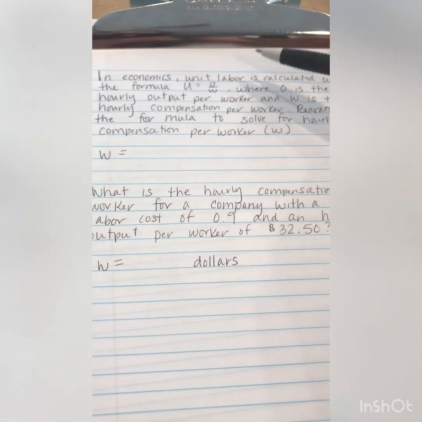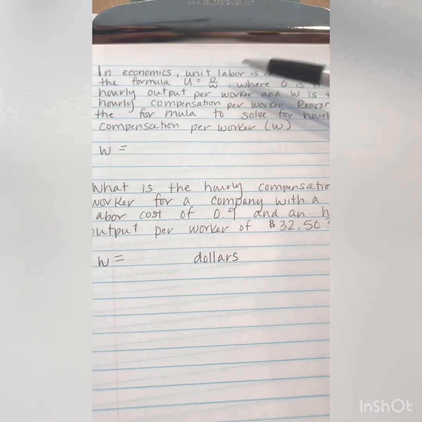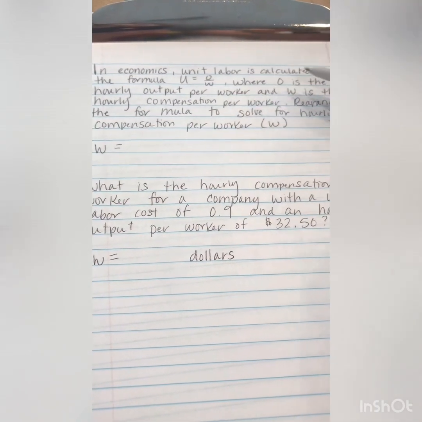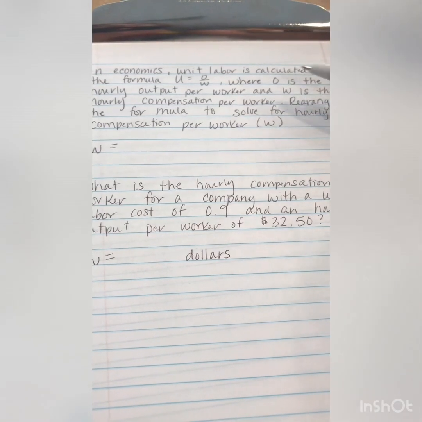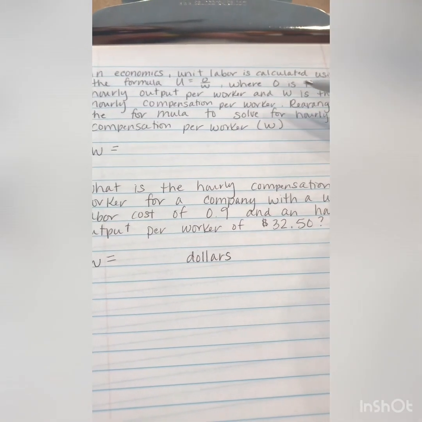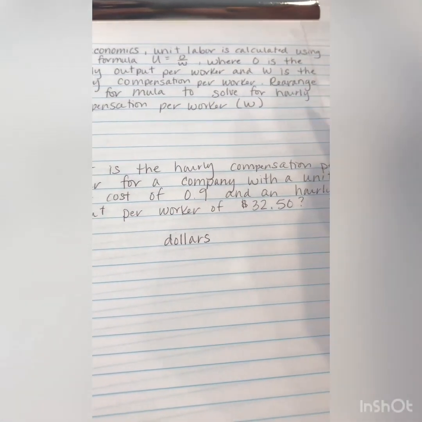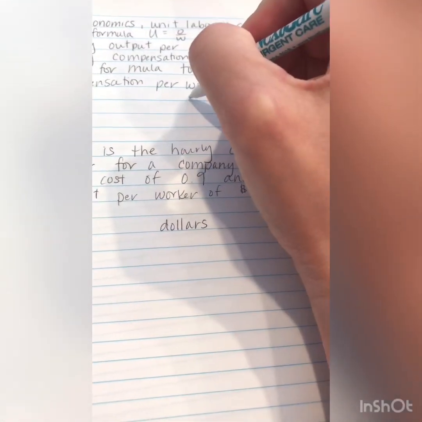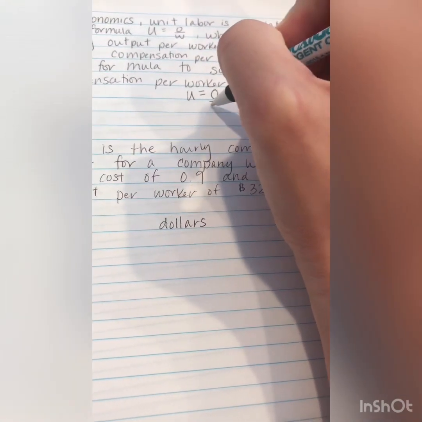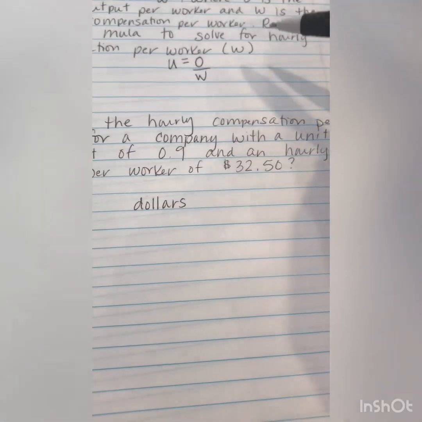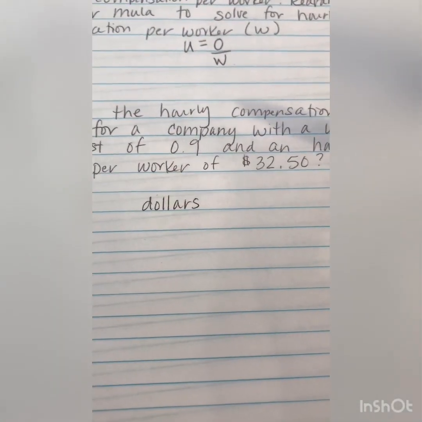It says in economics, unit labor is calculated using the formula U equals O over W, where O is the hourly output per worker and W is the hourly compensation per worker. Rearrange the formula to solve for hourly compensation per worker. All right, so my original formula is U is equal to O over W. And they want me to solve for W, which means I've got to isolate W. I've got to get it all by itself.